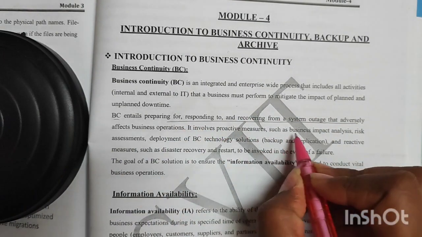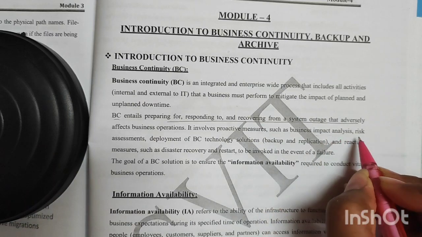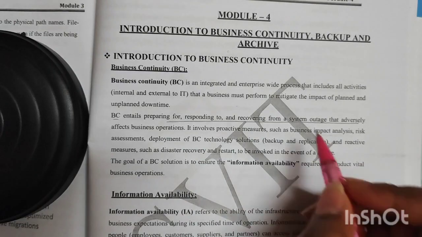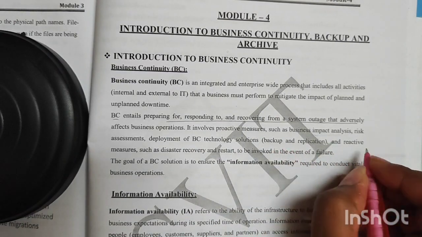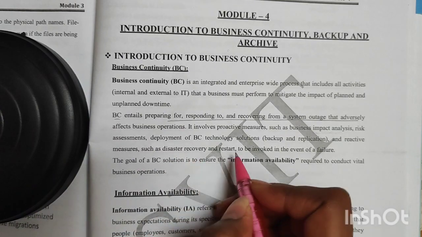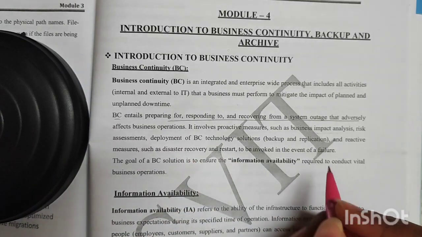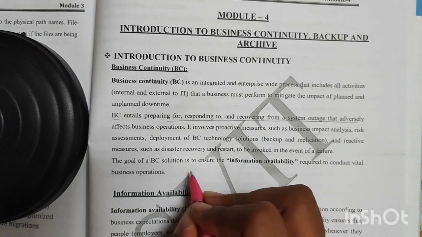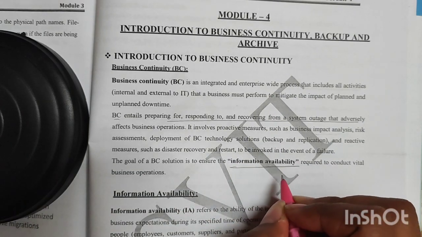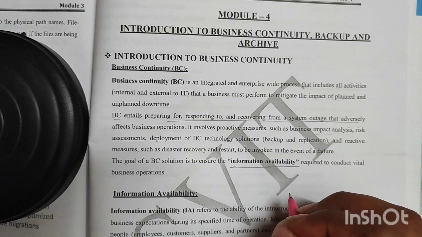So you're taking proactive measures such as impact analysis and risk assessment. You're trying to take backups. You're trying to replicate and keep the data beforehand. And then, how do you reactivate from the disaster? How do you recover from it? And how do you restart once again after this? This is to ensure that information availability is met. That is, you're making all your information available.